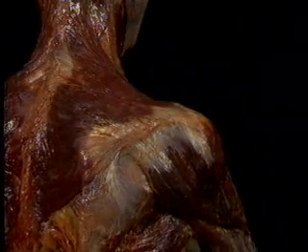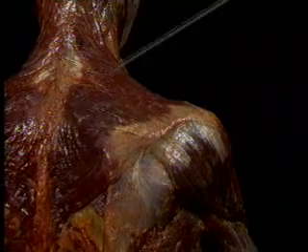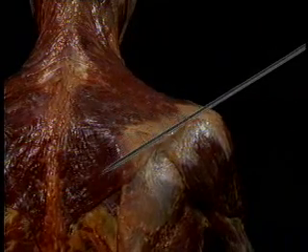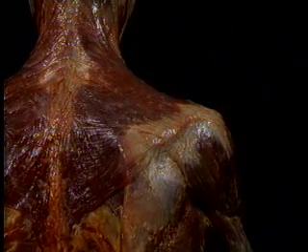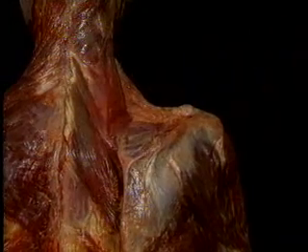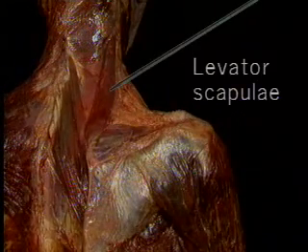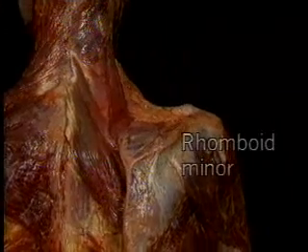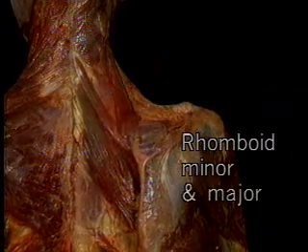Now let's look at those 4 muscles on the back. 1, the trapezius, is large and superficial. The other 3 are small and deep. The 3 deep ones are levator scapulae and the 2 rhomboids, rhomboid minor and rhomboid major.